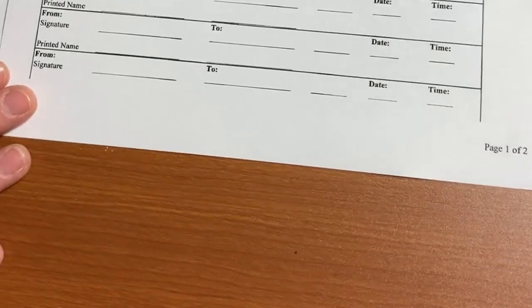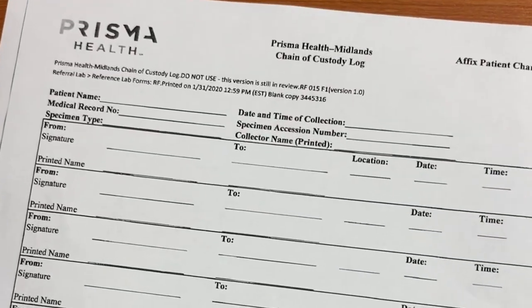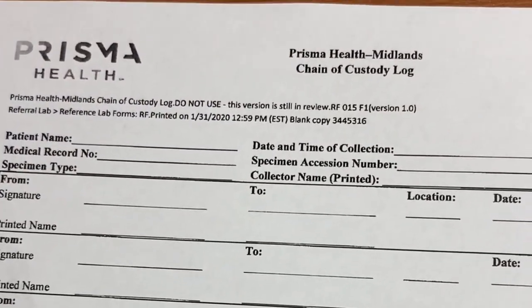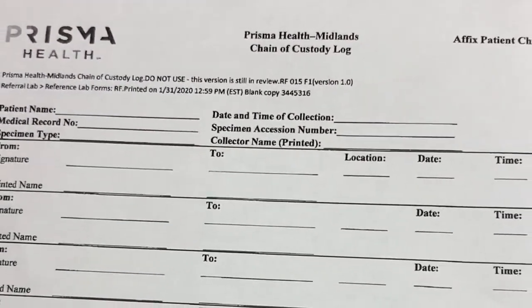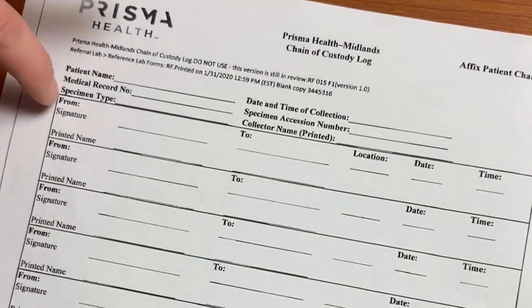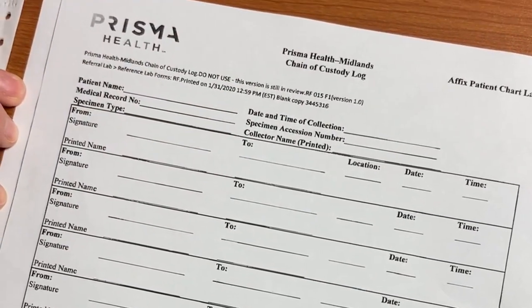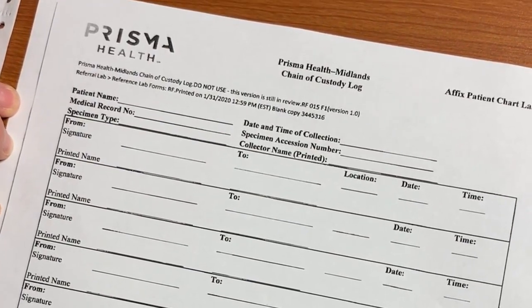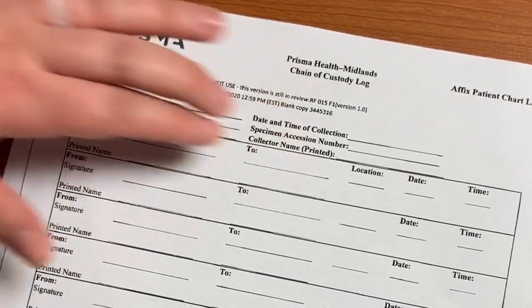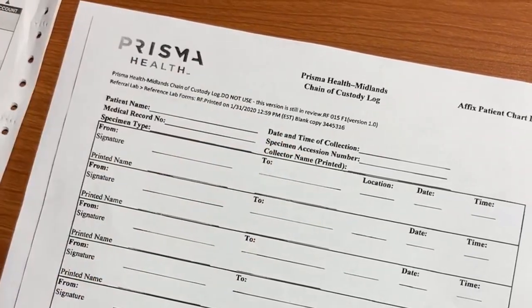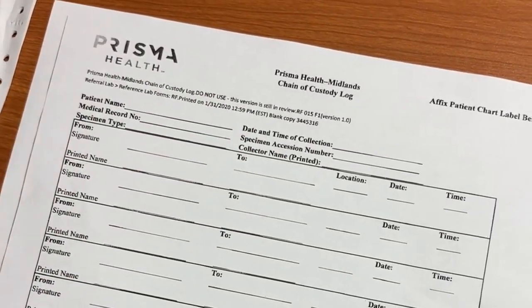The Prisma Health chain of custody. So the nurse would fill this out. You would fill in the information for the patient, and then if you are taking it to the lab yourself, you would sign and print and put the lab there. If you're going to have a PST or a surgical tech take it for you, you would need to put their information, and then they would put their information online too into the lab. Everybody that touches it needs to fill out the form.